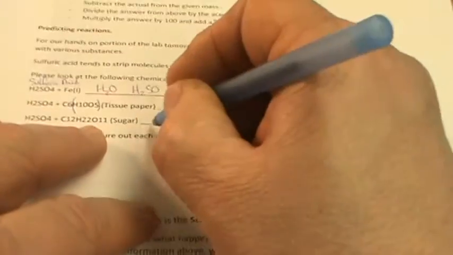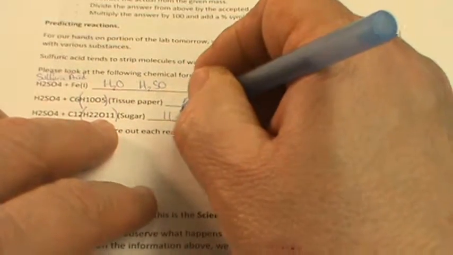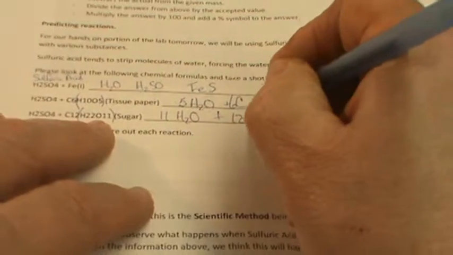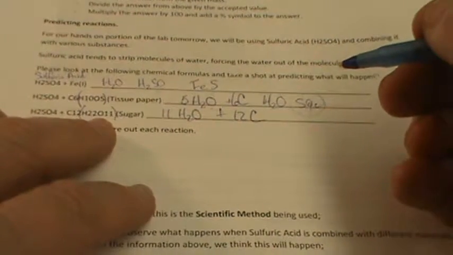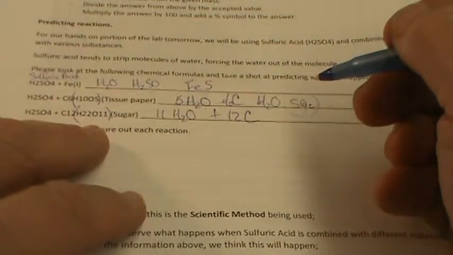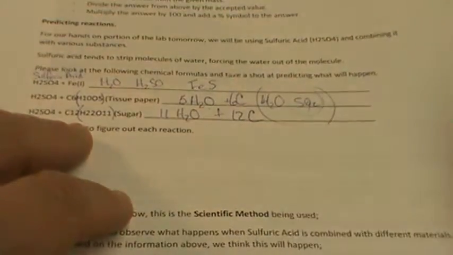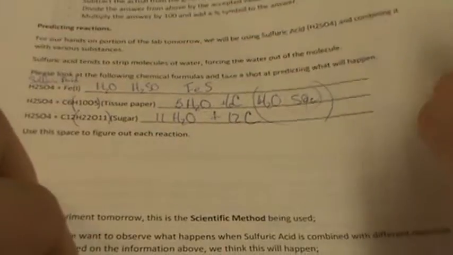In the case of the sugar, this is C12H22O11. We're going to get 11 H2Os. We're going to get 12 carbons. You'll see that in the reaction. That's the carbon, that's the column of black that we get coming up. And we can get some of these products up here at the top.